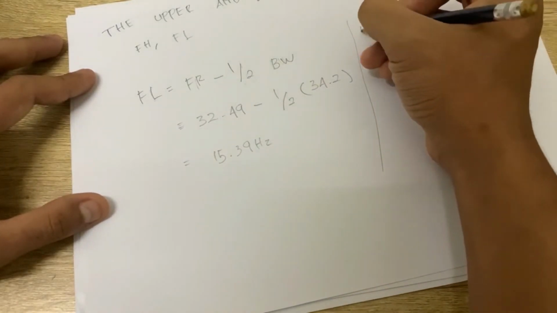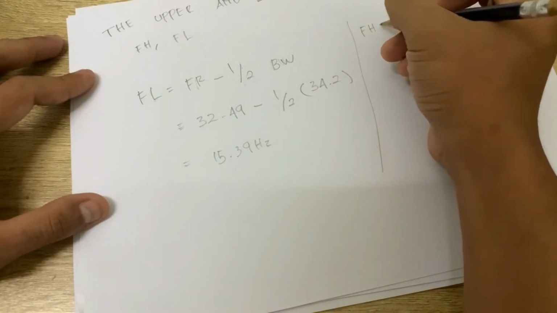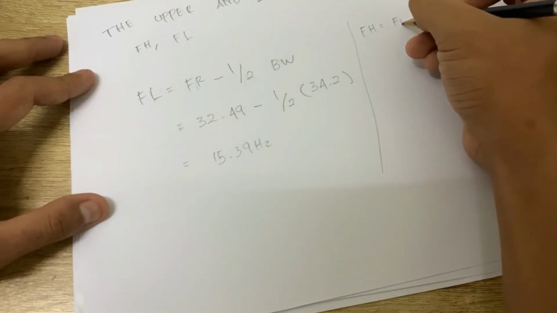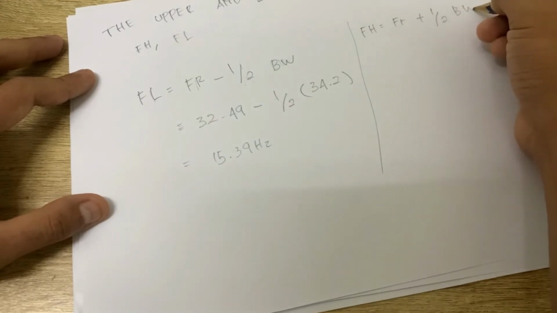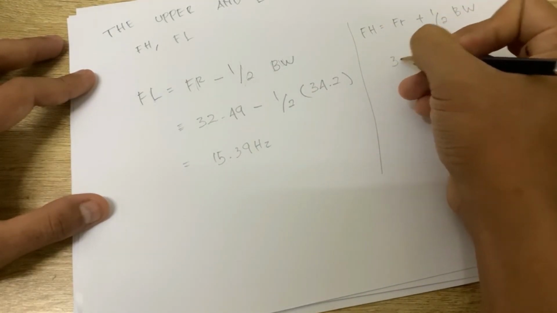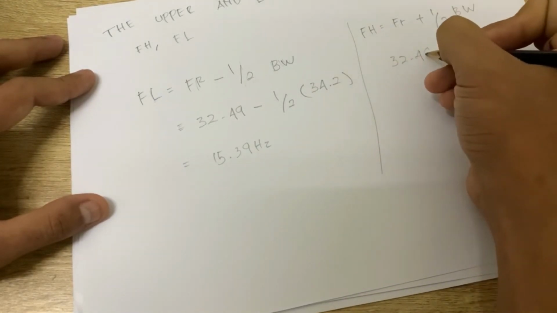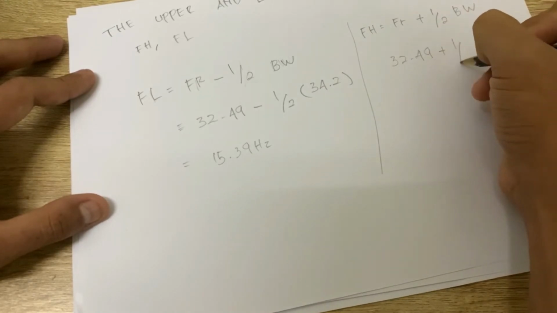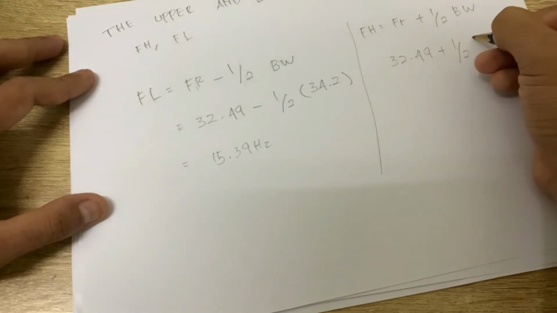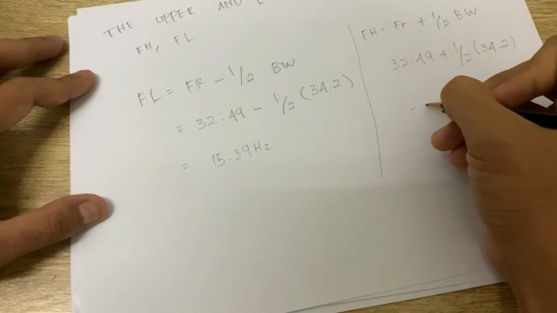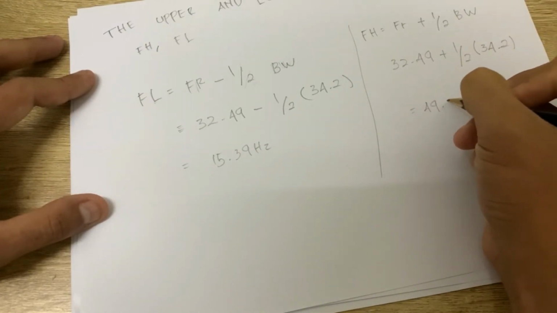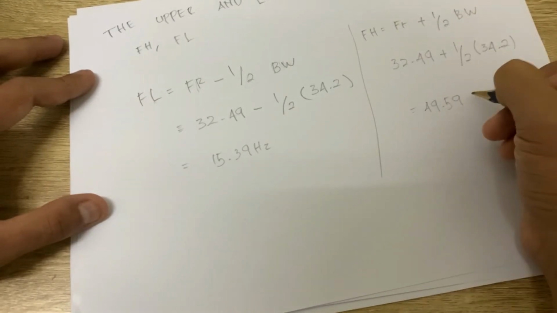The next one is FH equal to FR plus 1/2 BW. So 32.49 plus 1/2 multiplied by 34.2. We get 49.59 Hz.